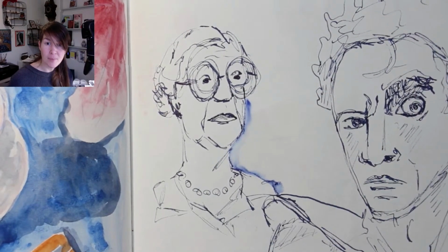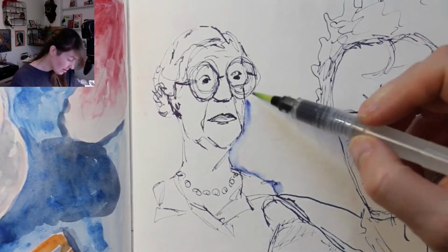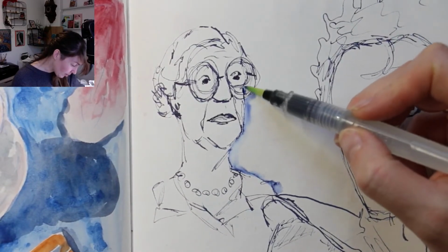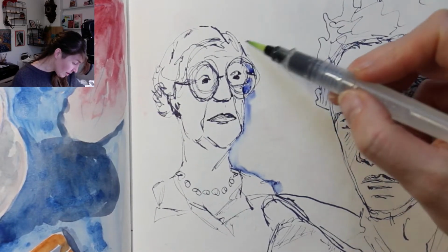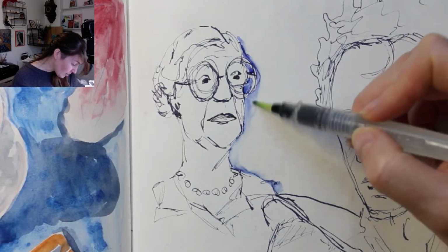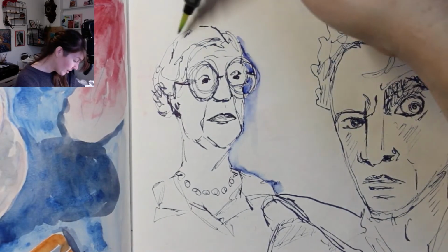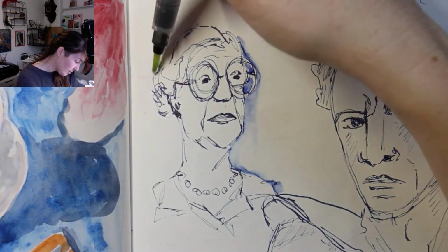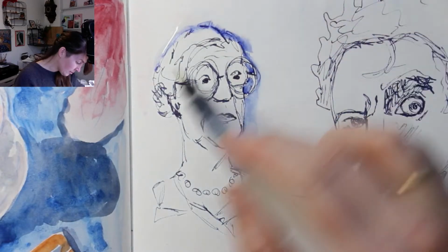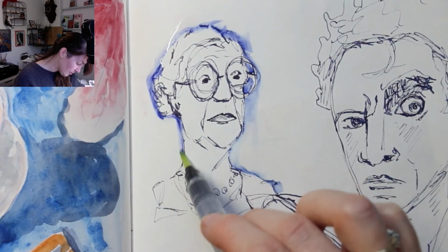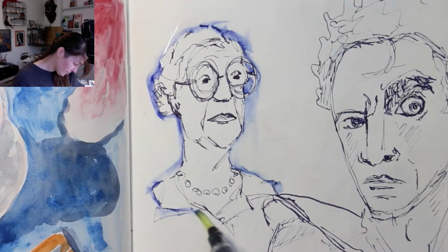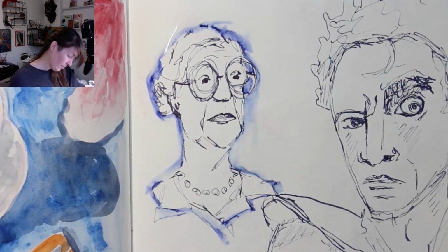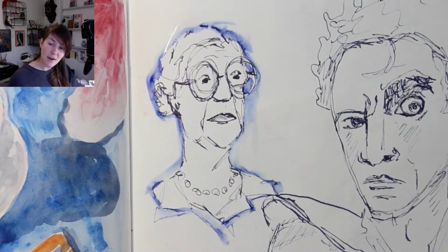I've got a DSLR, so quite a high quality camera that I use for streaming, mostly because I like to be able to zoom in and out. There we go, I quite like that outline.